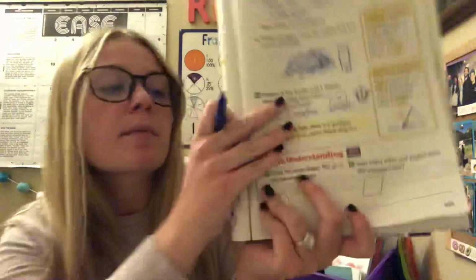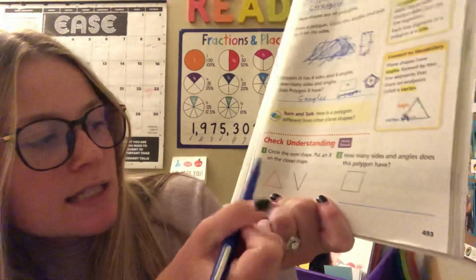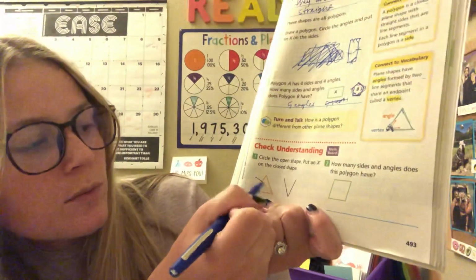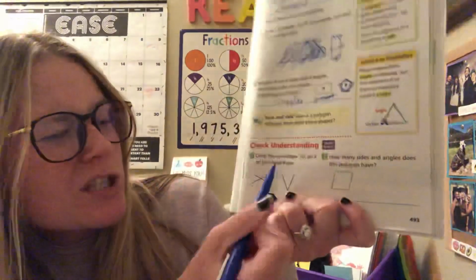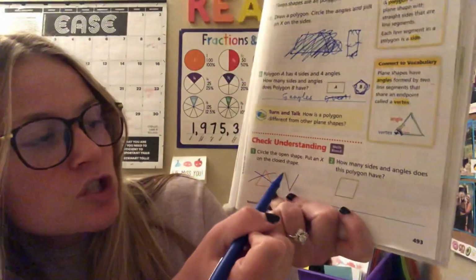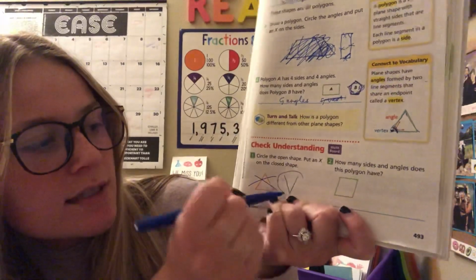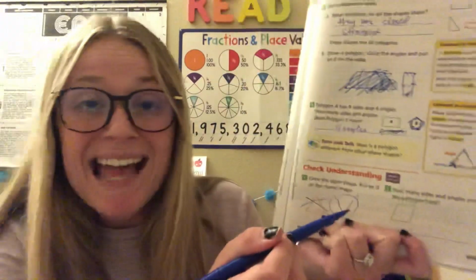Okay, the check understanding says circle the open shape, put an X on the closed shape. So this triangle here is the closed shape because it starts and ends at the same point. So it says to put an X on the closed shape. Then it says to circle the open shape. This V shape is open because it starts on the left, ends on the right. They do not start and end at the same spot.